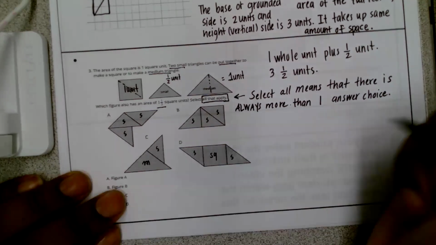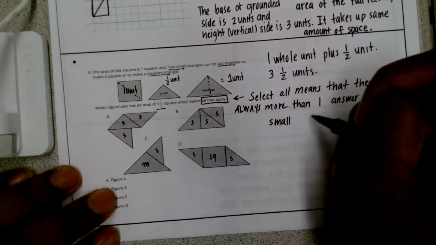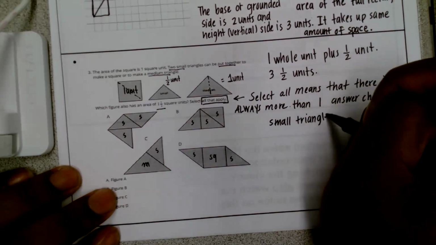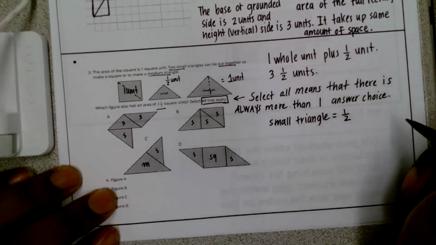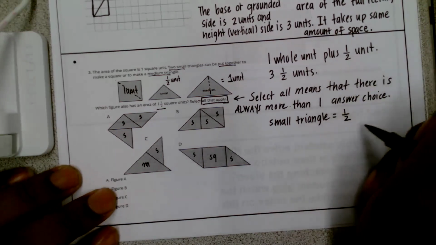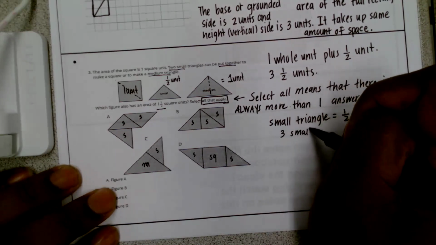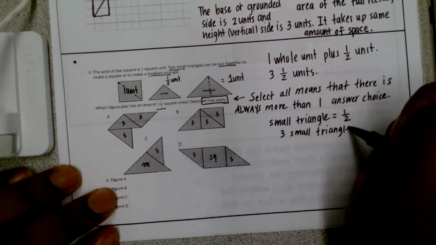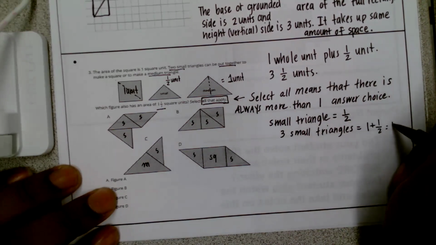I know that a small triangle equals 1/2. I also know that 3 small triangles equal 1 plus 1/2, which equals 1 1/2.